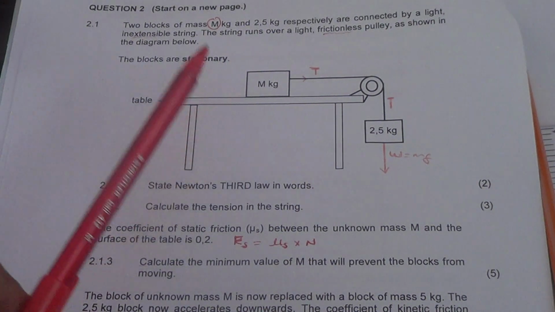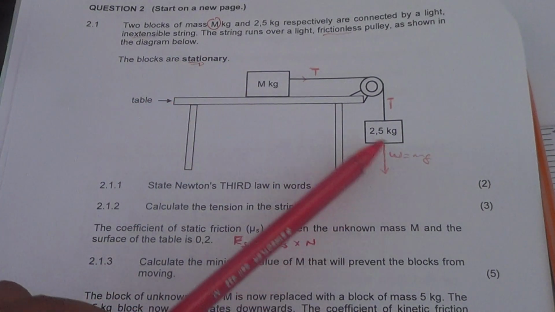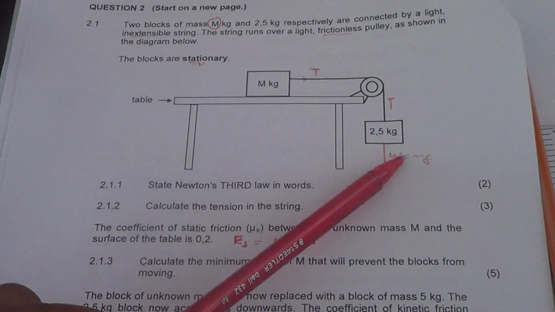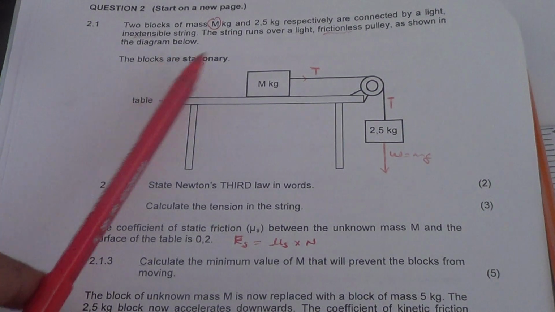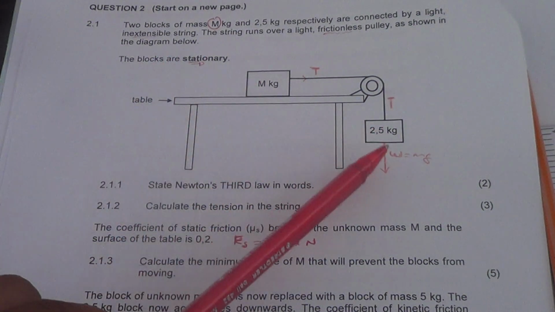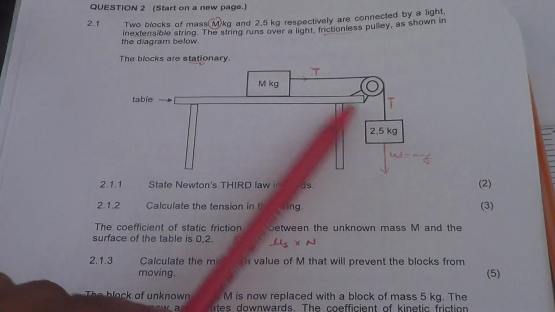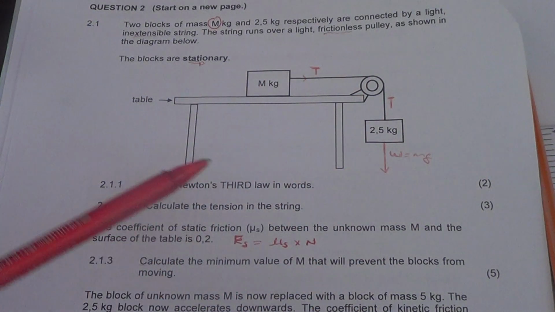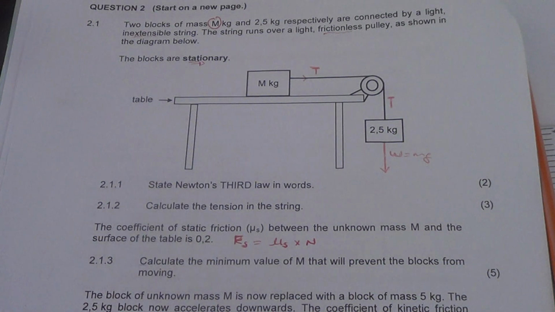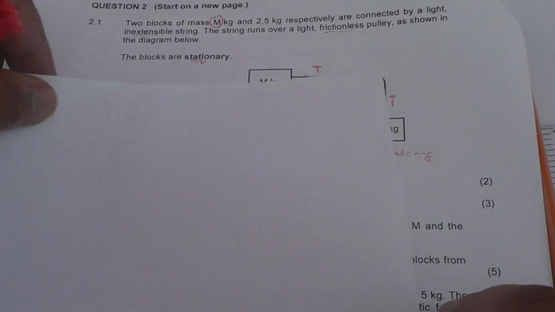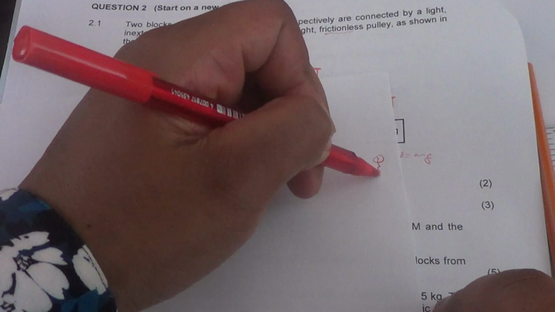Alright, no problem. And then, now we know that the driving force here should be this weight, but we are told these blocks are stationary, meaning there is no movement. That means something is balancing out the system. Now it says state Newton's third law in words. Okay, so we're not going to waste time here.